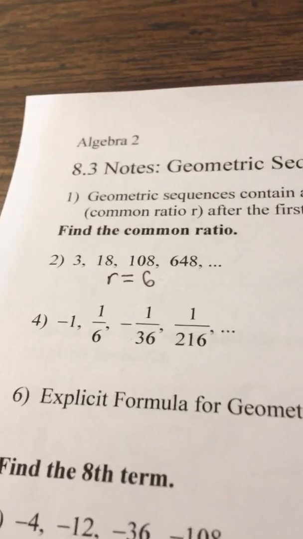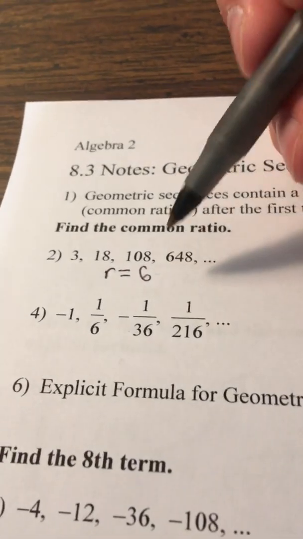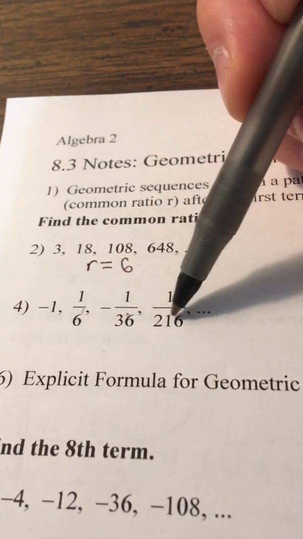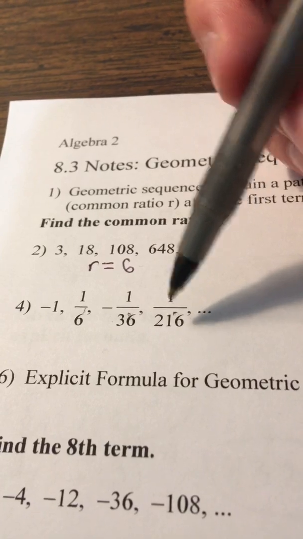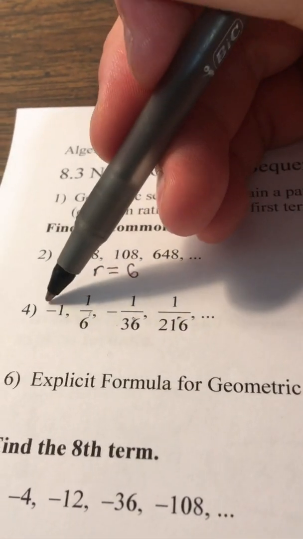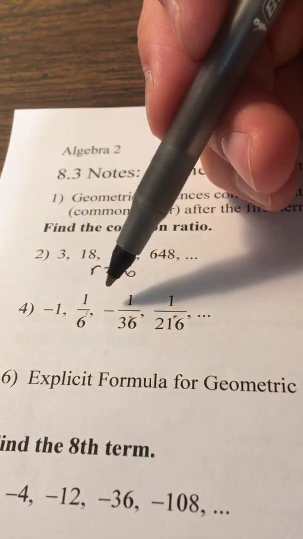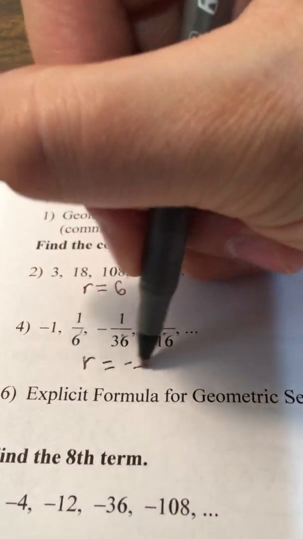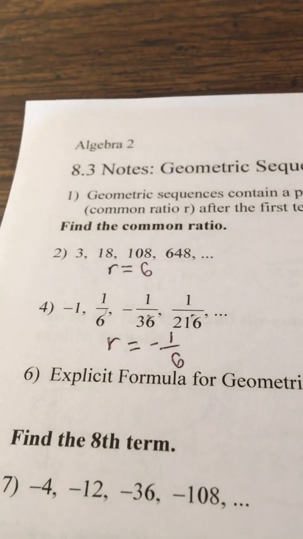All right, number 4. This time, we have fractions. Look at the bottom. What's happening to the bottom numbers? They're multiplying by 6, and that's the denominator. That means R is going to be 1/6. And also, you notice this, negative, positive, negative, positive. That means R, the common ratio, is negative 1/6. That's what we're multiplying by.